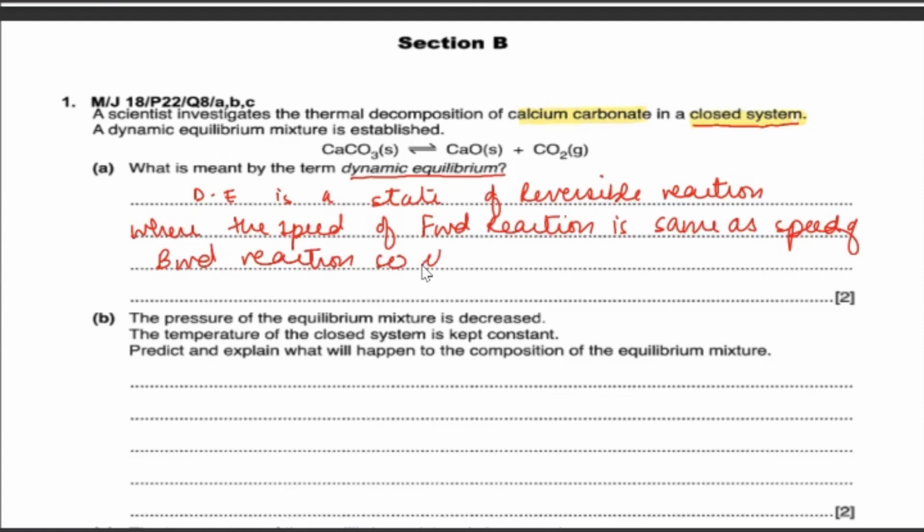So it seems there is no net gain in any direction. That means in observation it will look as if the reaction is not happening at all. There is no net gain, neither in the forward direction nor in the backward direction.